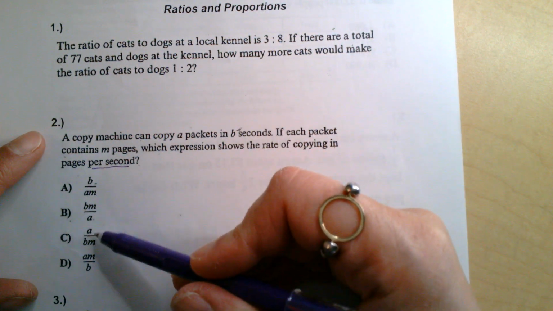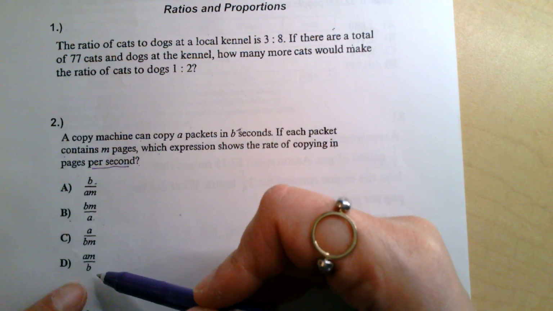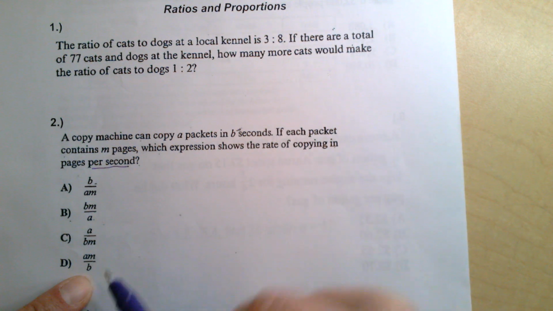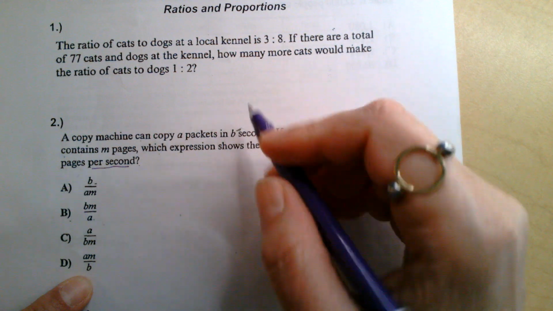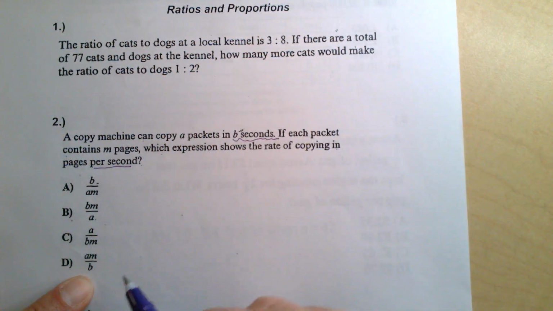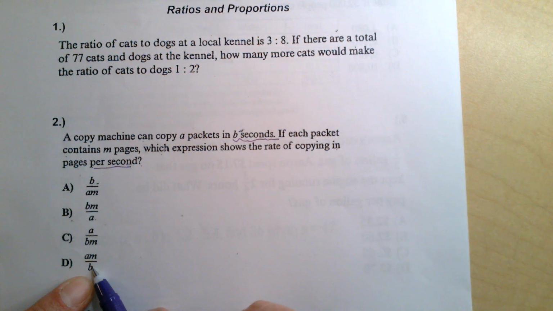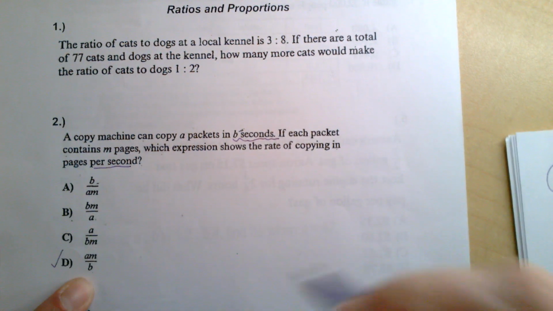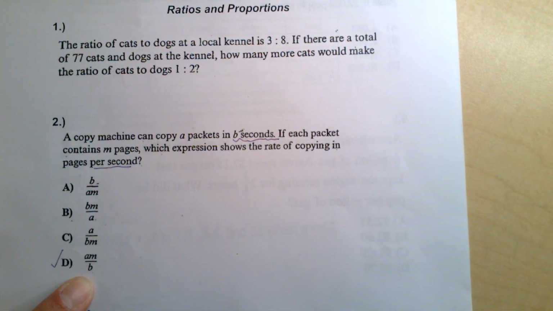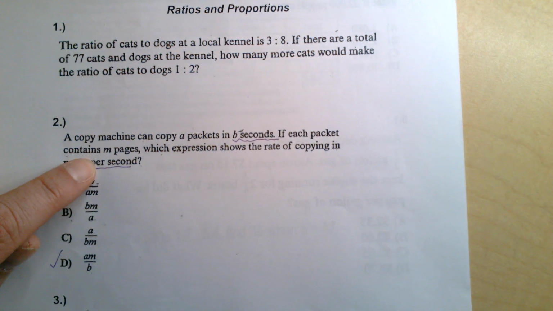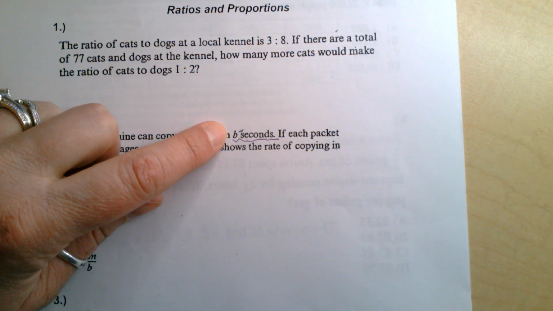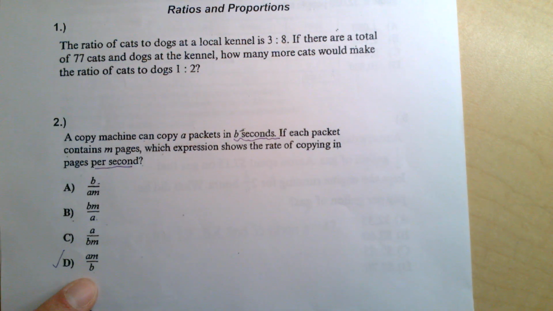And so they looked at all of these choices and they found that choice D, which was over B, and B is seconds here, is the only choice with B in the denominator, and they chose D, and D is correct. So you can go through and just say, hey, we know it needs to be seconds in the denominator. The variable for seconds is B. That's the one that only has B in the denominator.